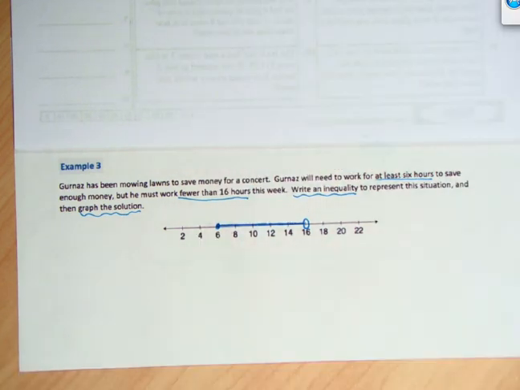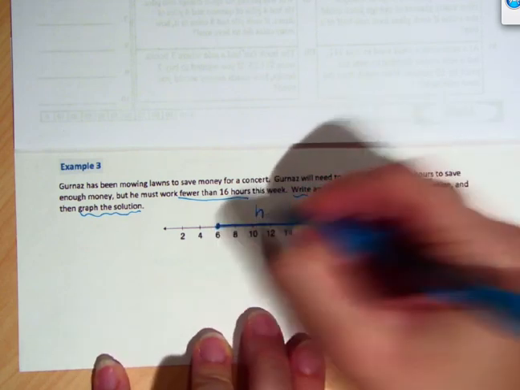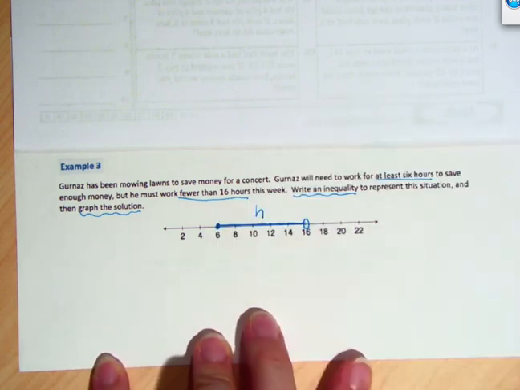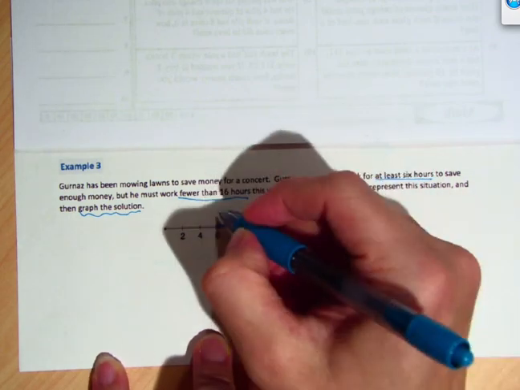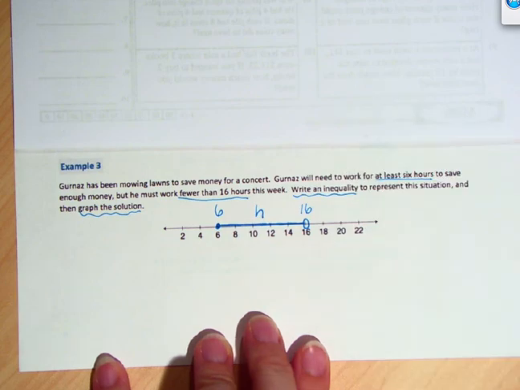All right, now we have to write an inequality statement. Okay, so we have to have a variable. Let's make it money. No, these are hours, right? Hours. Let's make it H for hours that he's worked. H will represent the hours. And I'm going to put it right in the middle because it's going to help me to see where it goes. I'm going to put the 6 on this side because that's where the 6 is, and the 16 here.